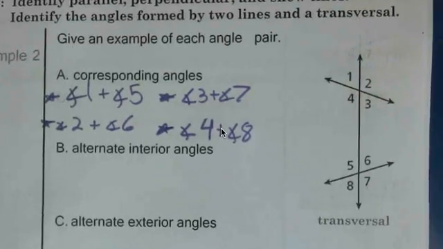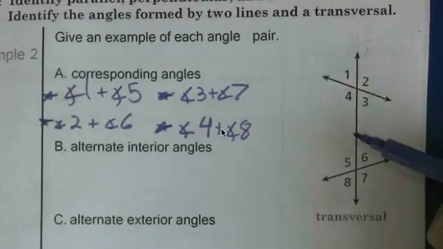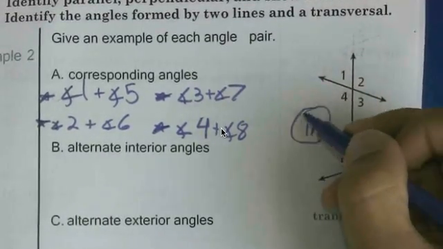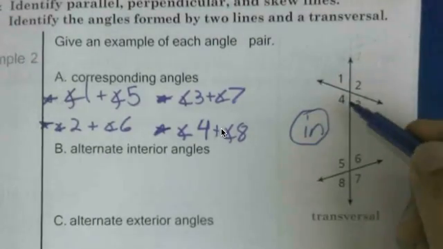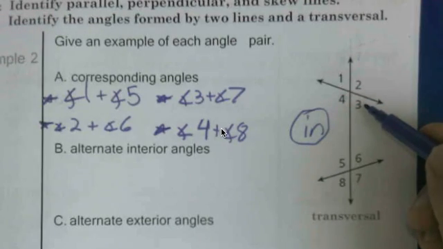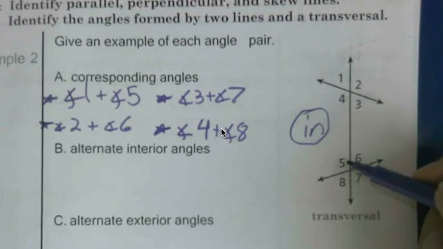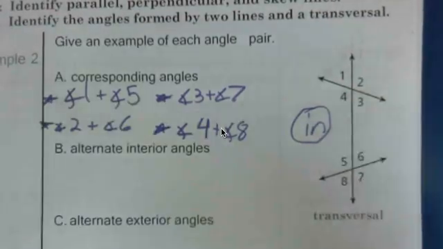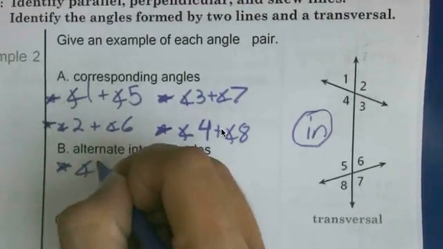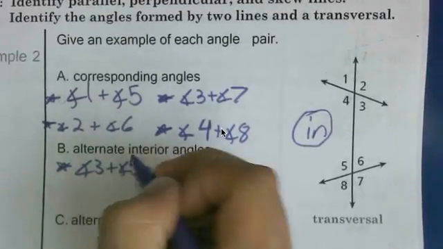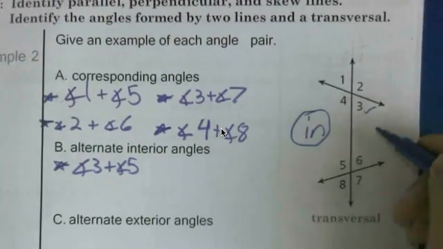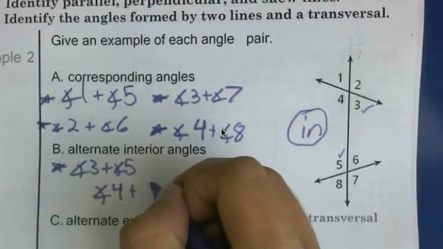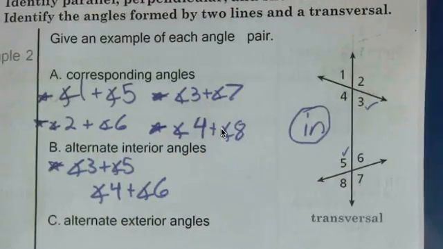For alternate interior angles, we'd just be looking at the interior now, so the inside. So again, this is the interior. So if we started with, let's say, angle 3, what's going to be the alternate interior angle for that? Should be saying 5. And we talked about that. We could also talk about angle 4 and angle 6. Those are good.